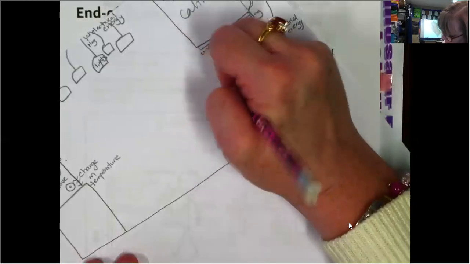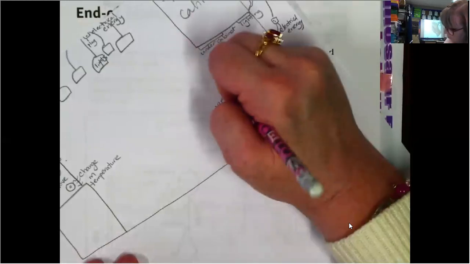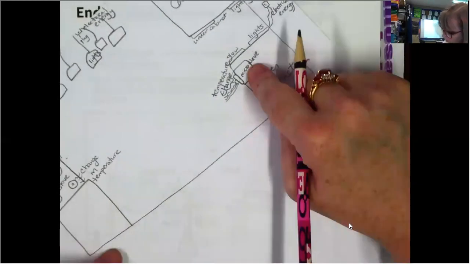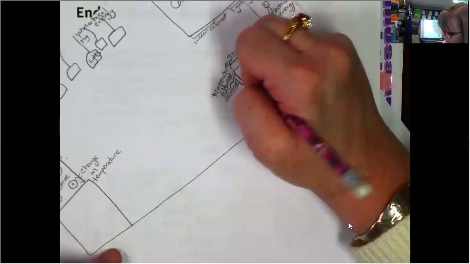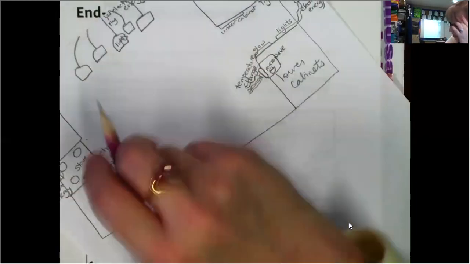Actually inside the bowl of water. Temperature change. Okay. So temperature change inside the bowl. This is cooking in the microwave. Temperature change on the pot on top of the stove. Okay.